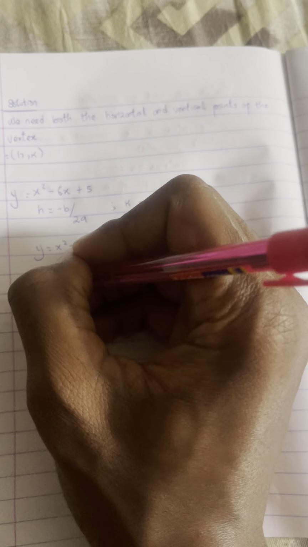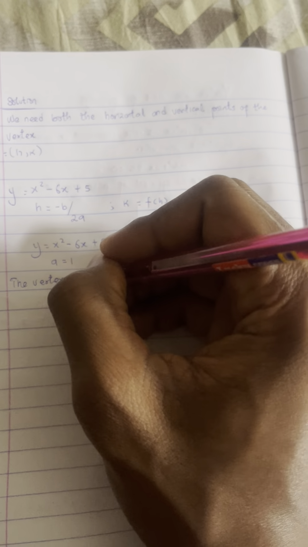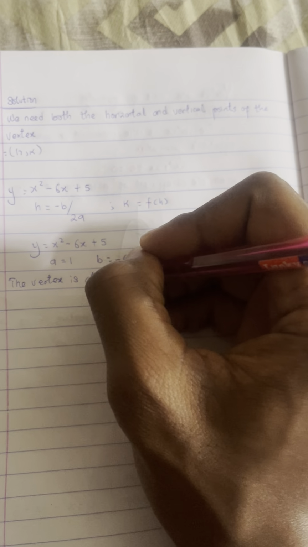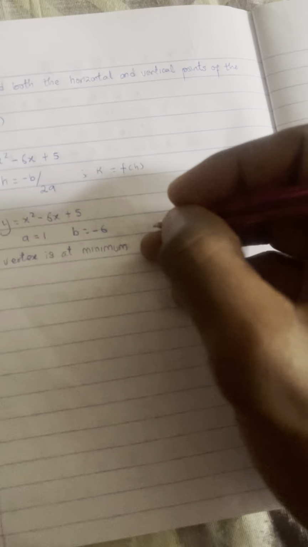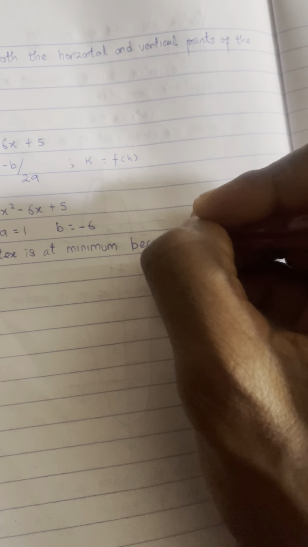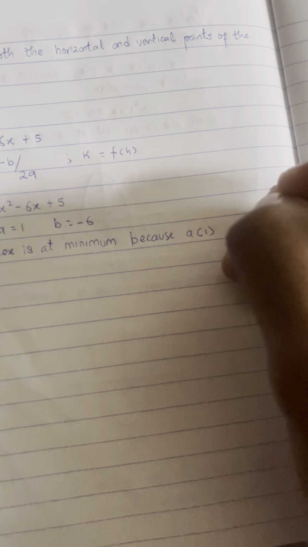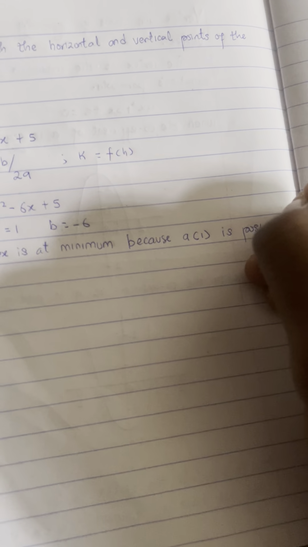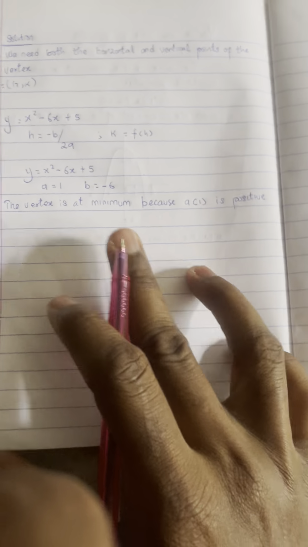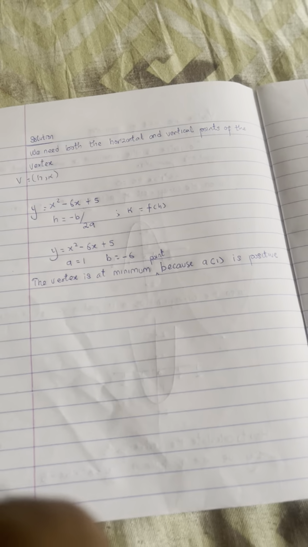the function, the vertex is at minimum. Definitely minimum, because a, which is 1 in this case, is positive. The vertex is at a minimum point.